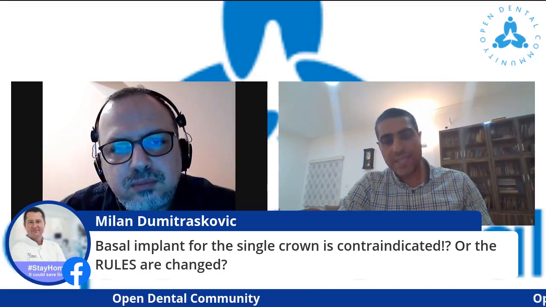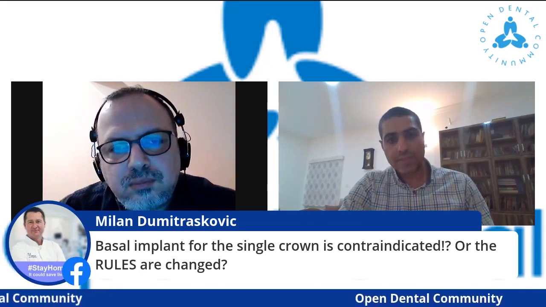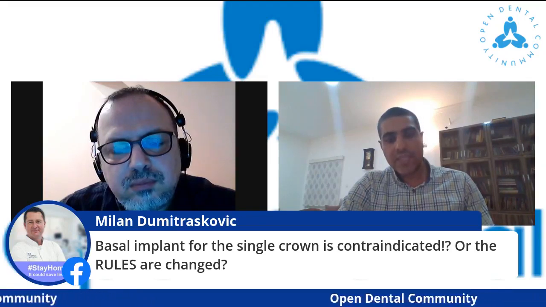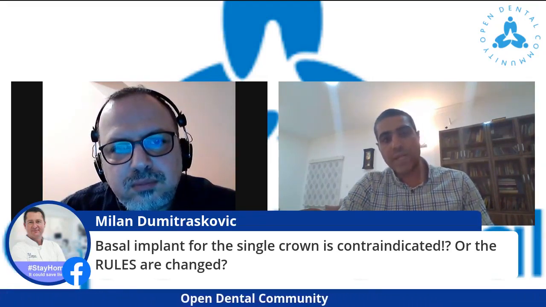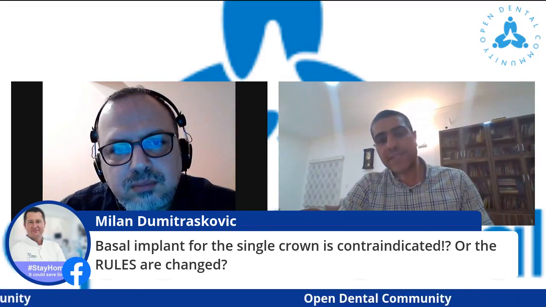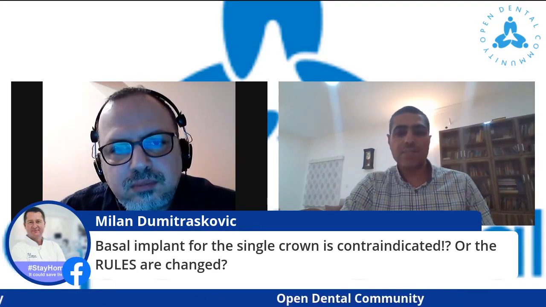with the basal implant for single tooth replacement, but we have to consider some points: getting very high torque, getting contact with the opposite cortical bone, and trying to make a supplement. This is very important. Give very good instructions to the patient not to bite on this tooth at all, and also make the splinting. If you follow these steps, you will get a very high success rate using the basal implant for single tooth replacement.